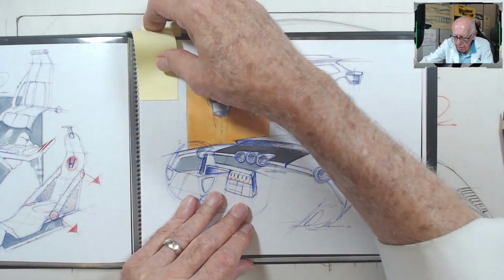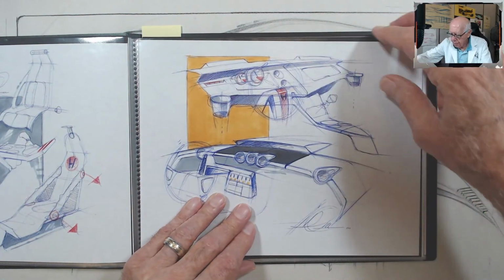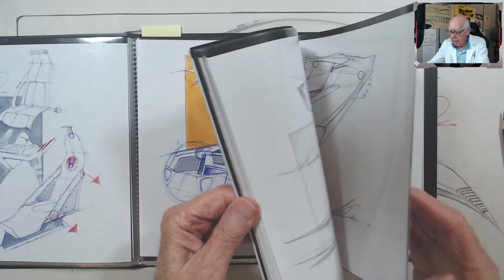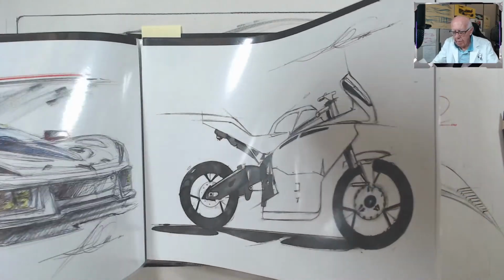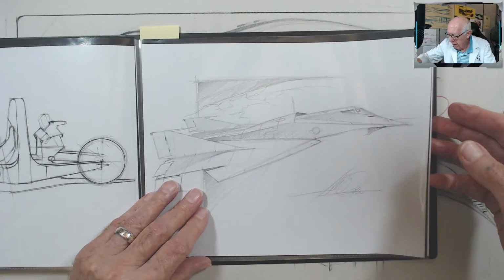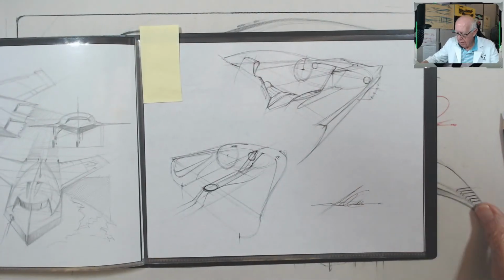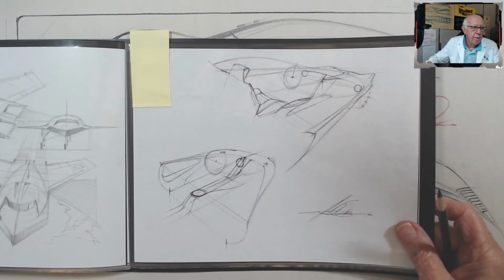Let me move along here. Let's get rid of that guy. Find out where I am back here. Somewhere back in here. Yeah, there we are. Yeah, there we go. Let's go on this side right here.